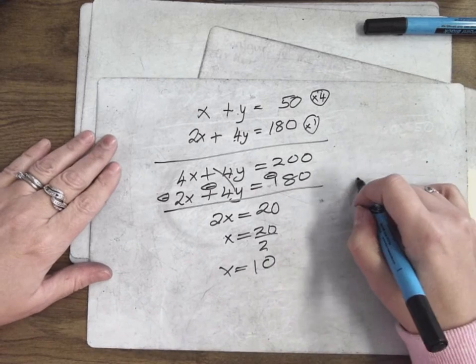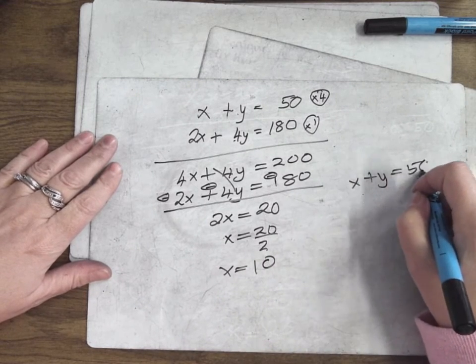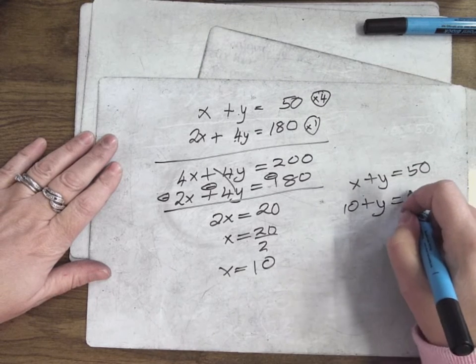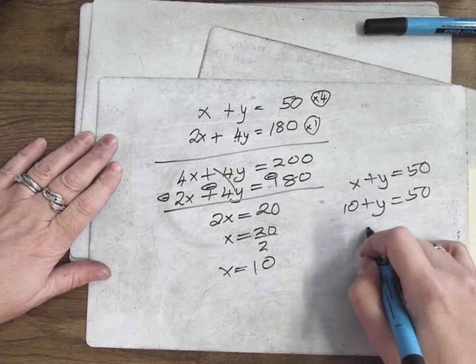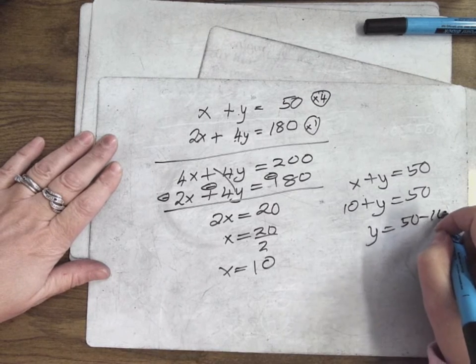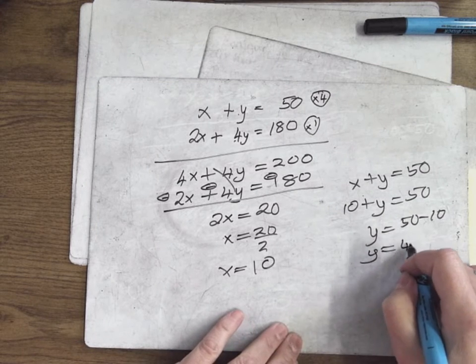Right, then x plus y equals 50. So that's 10 plus y equals 50. Move the 10, so y is equal to 50 minus 10 when it comes over. That means y is equal to 40. So there's 40 cows in the field.